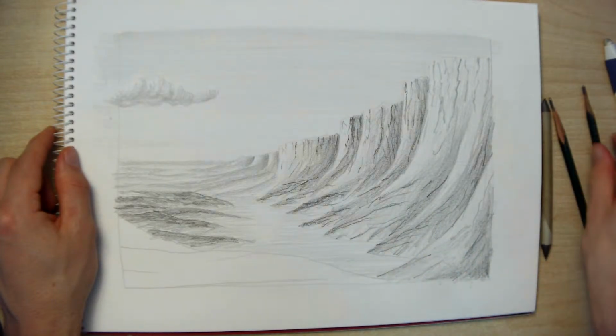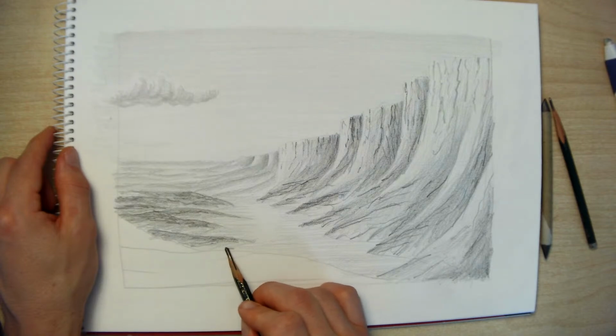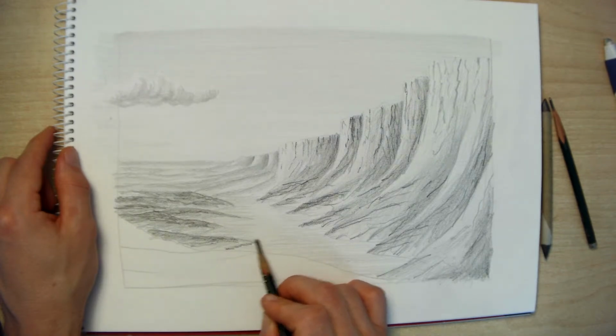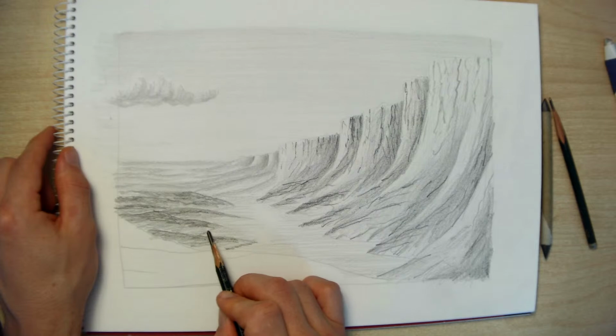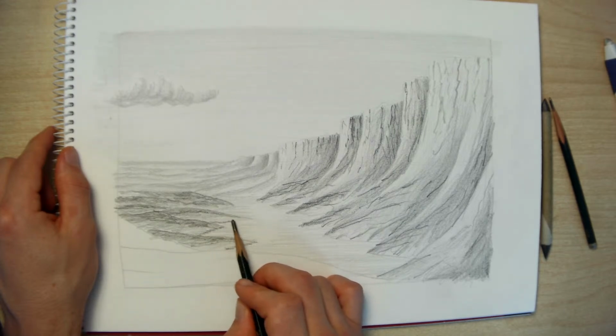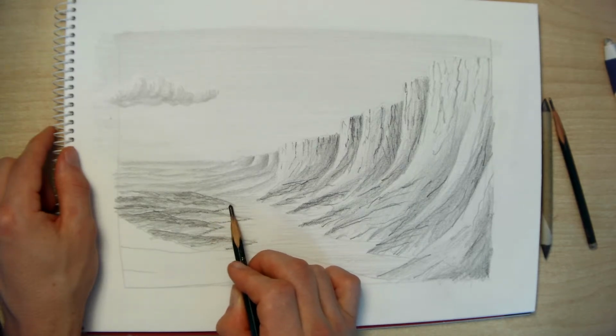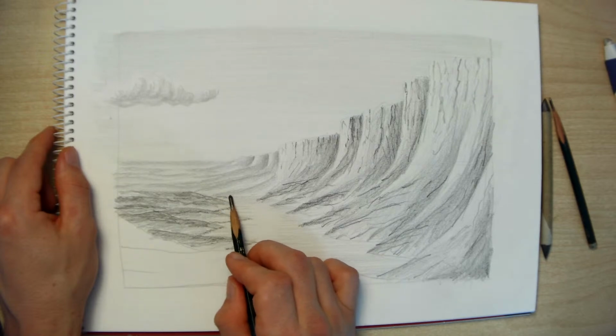Okay, now using the 3B pencil, I create a water line along all those areas of the land right here that have a shore with the river.